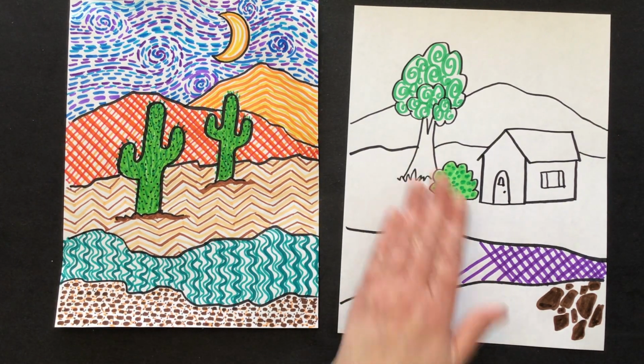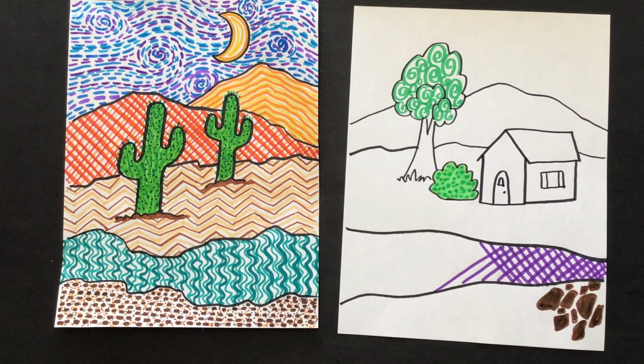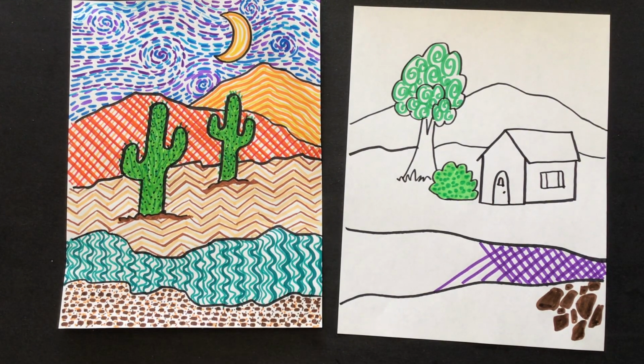Your job is to complete texture in each of these sections. Again, here's an example. And when your picture is completely covered in texture, I would love to see it. Please click on the green Add Response button and take a photo of your work to turn it in.